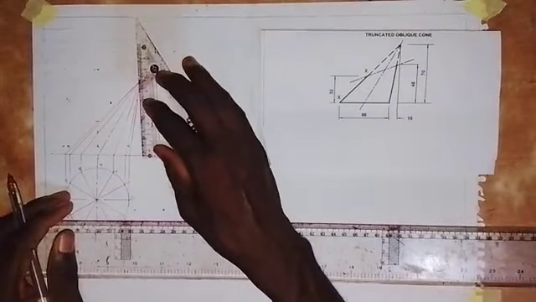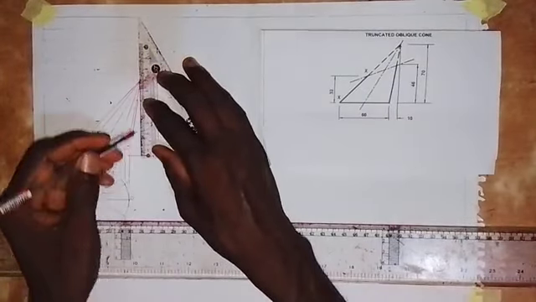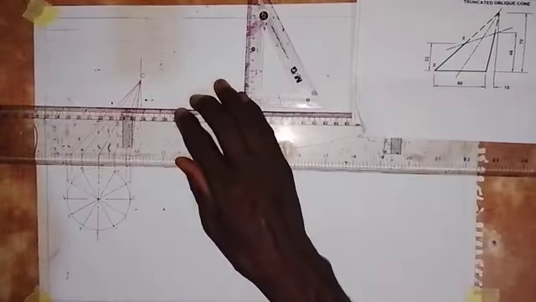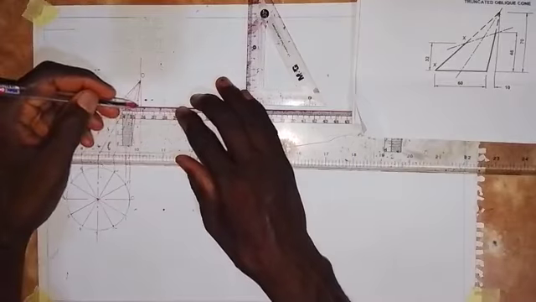And then, for us to also get this point, we will take a measurement of 46 millimeters off from this point. So take 46 millimeters along this vertical line. So this is 46 millimeters. Just trace it here to touch this line. So it touches it here.